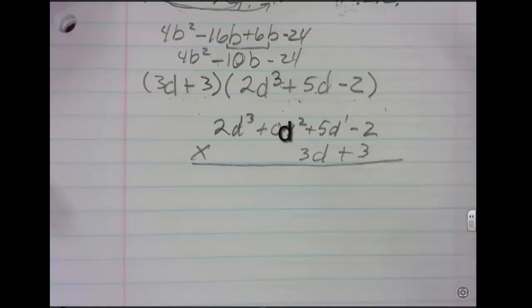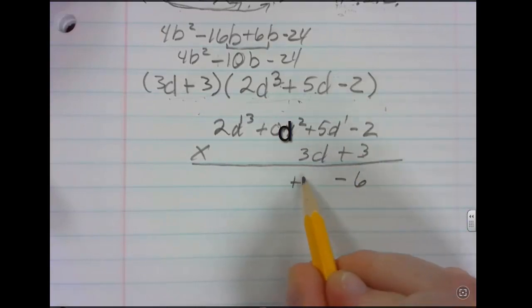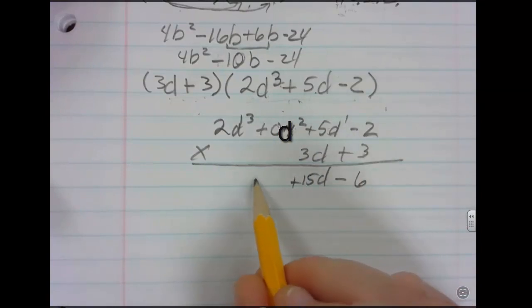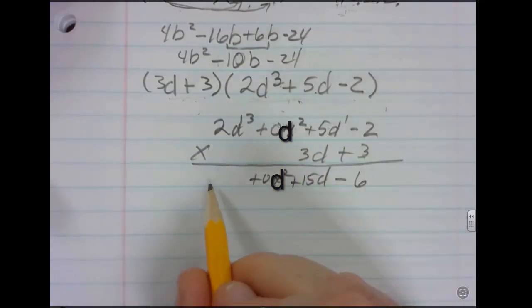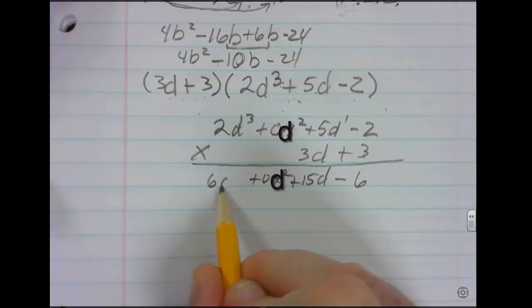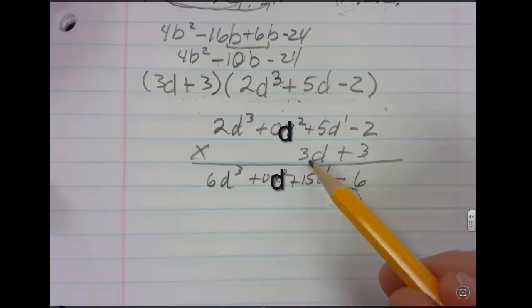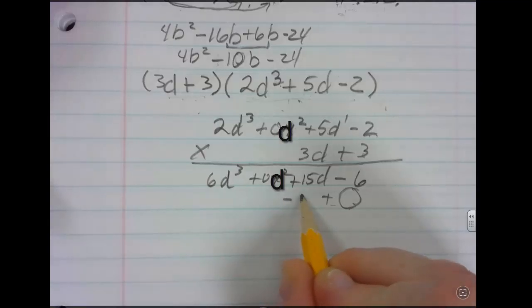So 3 times negative 2 gives you negative 6. 3 times 5d gives you a positive 15d. 3 times 0d squared is going to give you plus 0d squared. 3 times 2d to the third is going to give you 6d to the third. Okay, now we're going to skip a spot, make a placeholder here, just like we do when we do a 3-digit times a 2-digit number. And now we're going to do 3d times negative 2, and that's going to give us negative 6d.